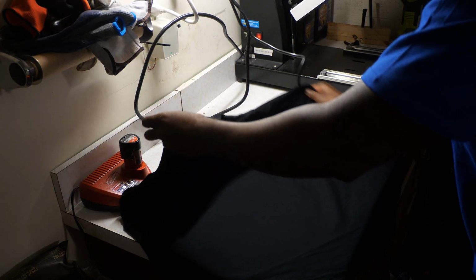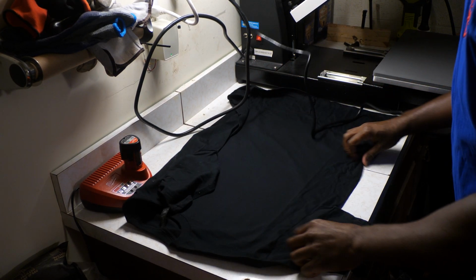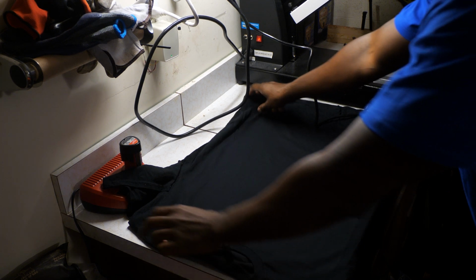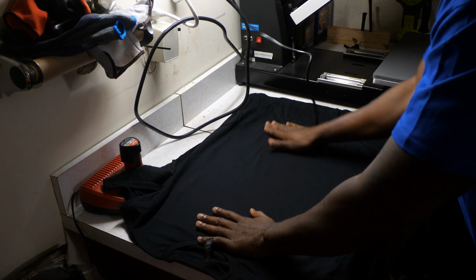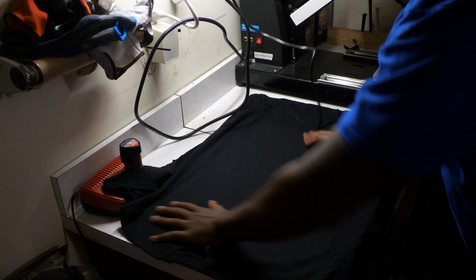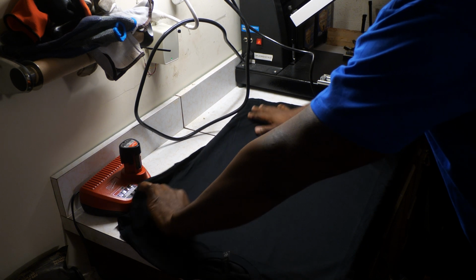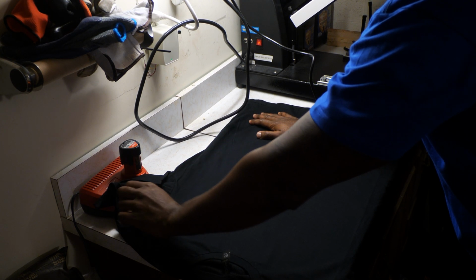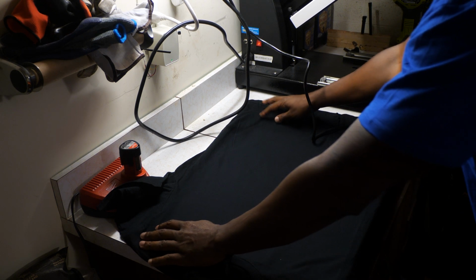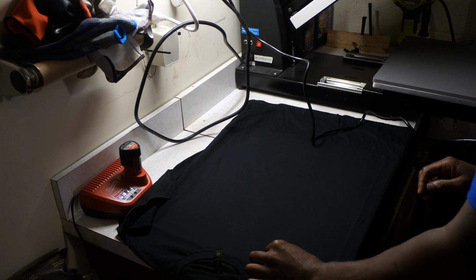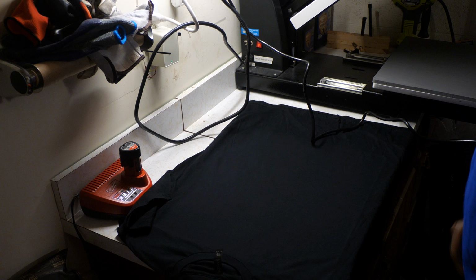All right, as you guys can see, the space that I'm dealing with is not ideal for this, but when is it ever ideal? I pre-treated my first few shirts downstairs and it's not a good idea. I don't know if it was in my head, but you don't want to mess with those fumes.